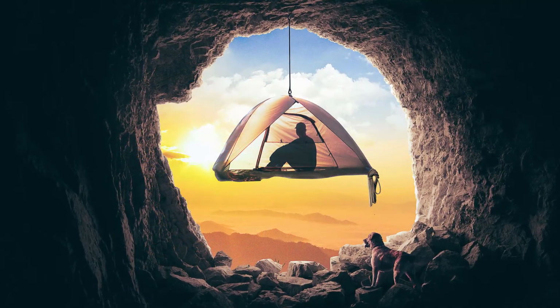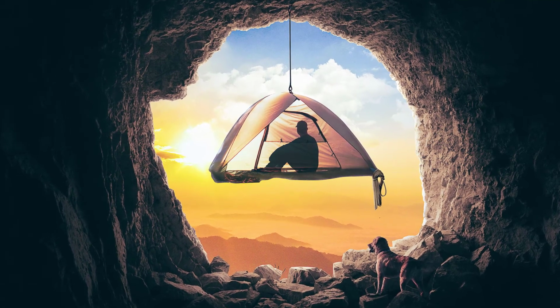And there we have the final image, ladies and gentlemen, a beautiful cave view photo manipulation.